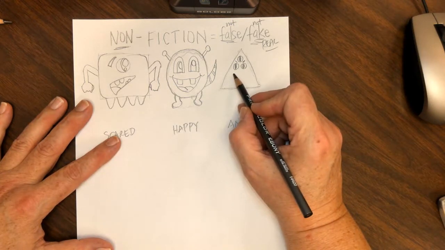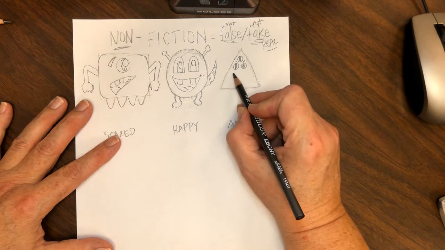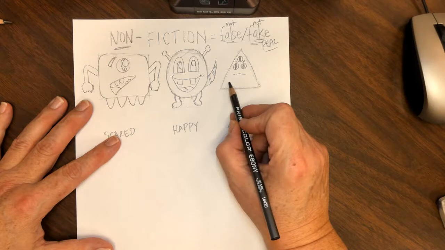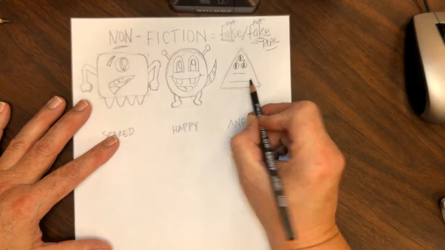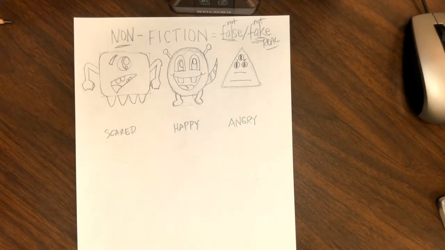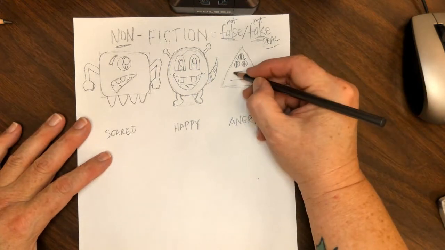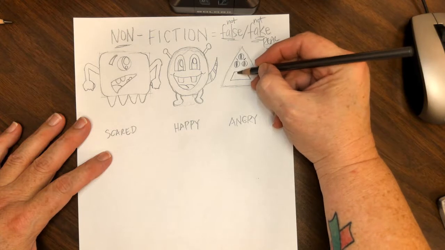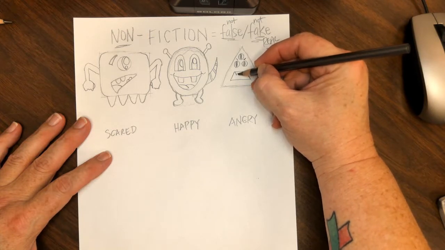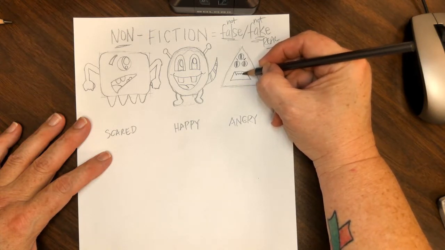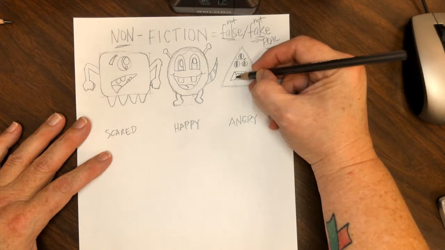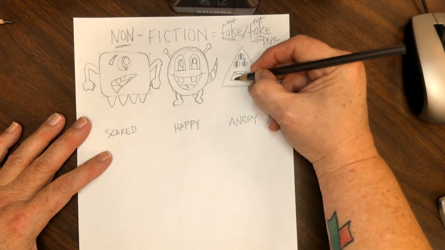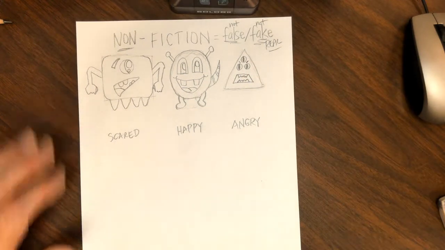And let's do a mouth like this, where it goes straight across, and a longer line down here. And then let's connect those like this. And let's give him some kind of sharp teeth like that. Rawr. He's angry. He didn't get a Pop-Tart for breakfast, so now he's mad. Okay.